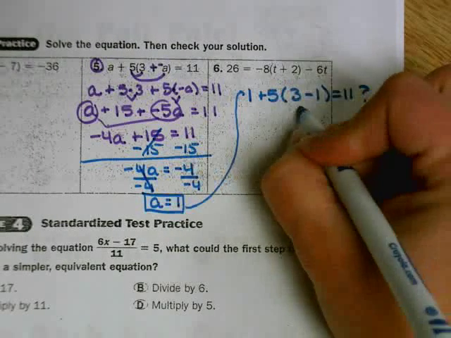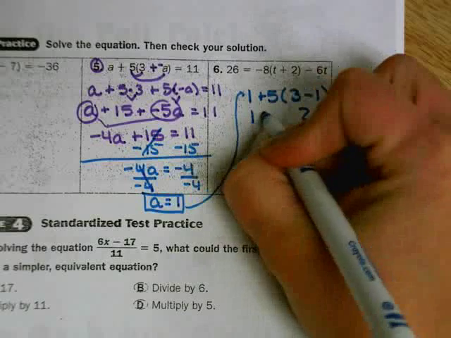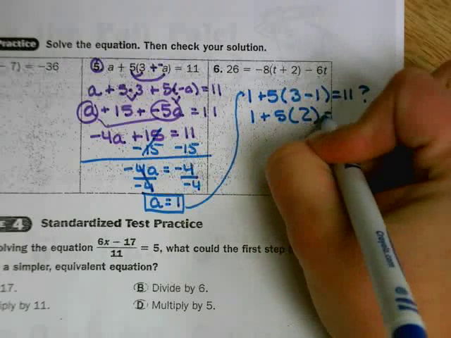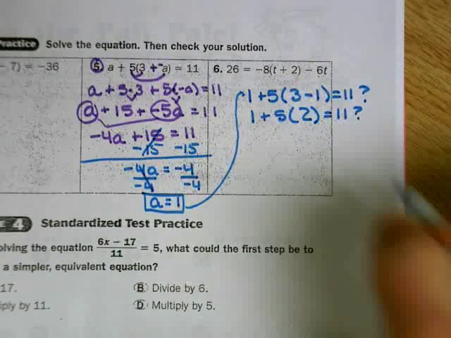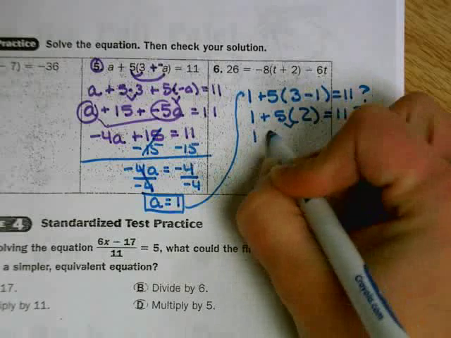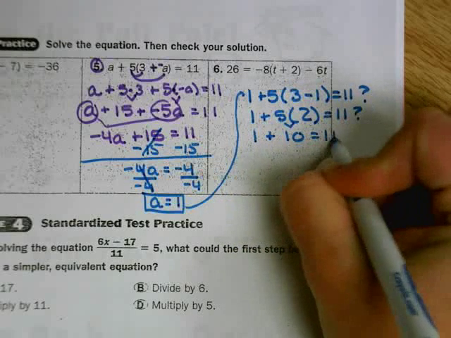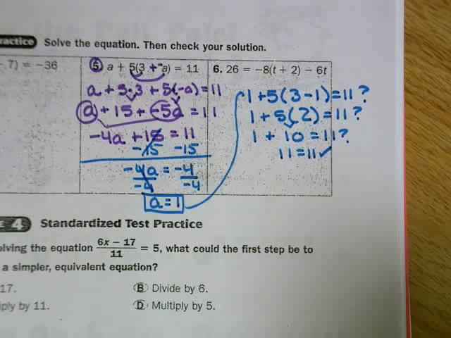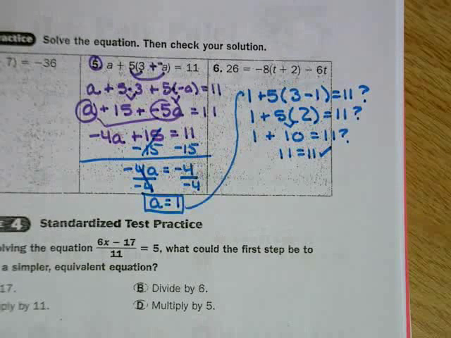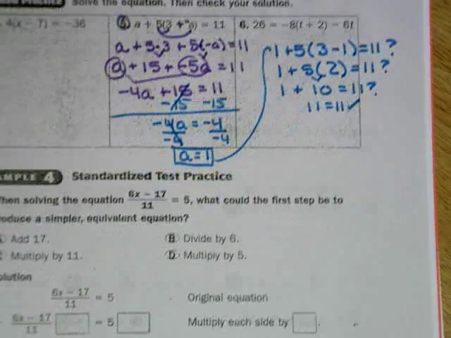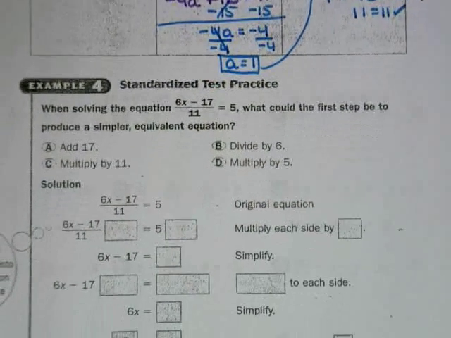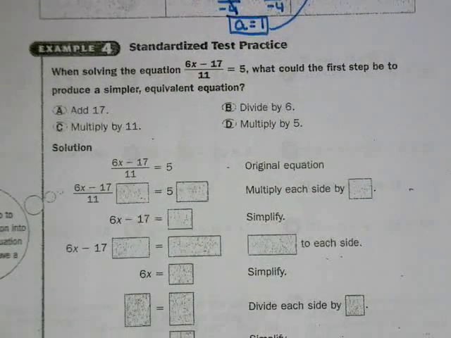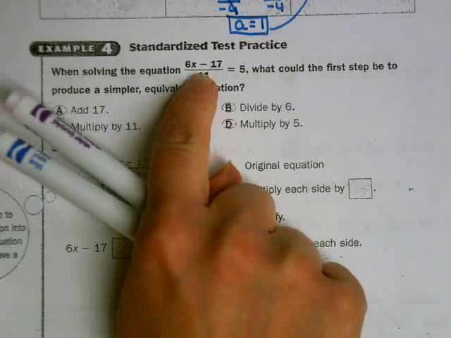So 3 minus 1 is just 2. Keep everything else the same. My multiplying now, 1 plus 10, does that equal 11? Yes, we know 1 plus 10 is definitely 11. That works. So a equals 1 is the solution. That makes the equation true. All right, one last example of something where you could simplify on a side before you have to start solving. Look at this guy right here.